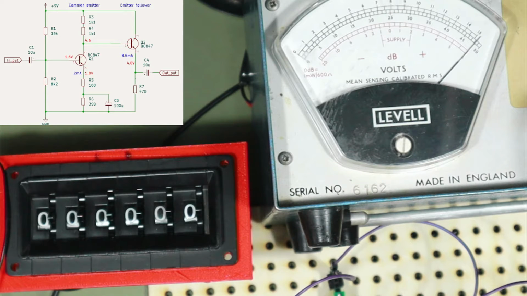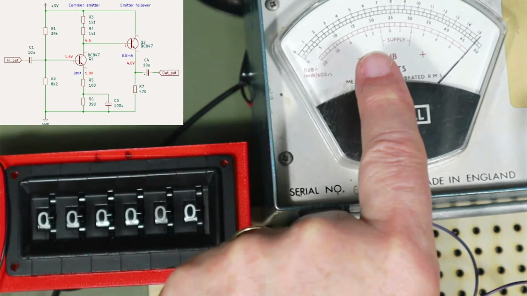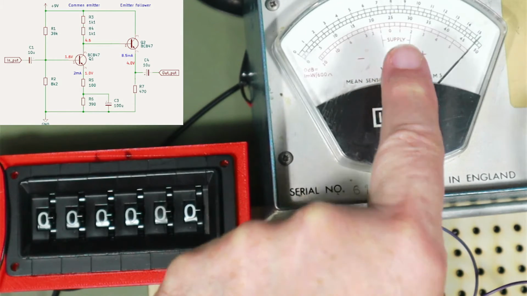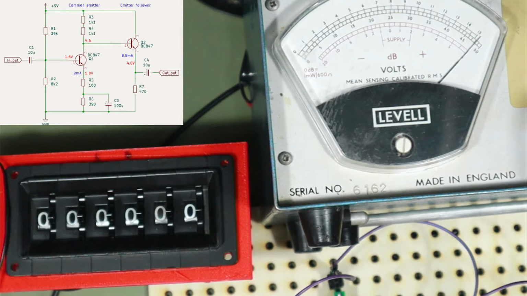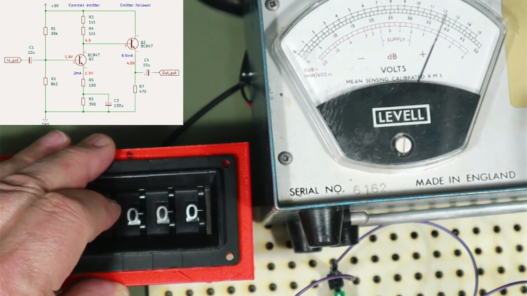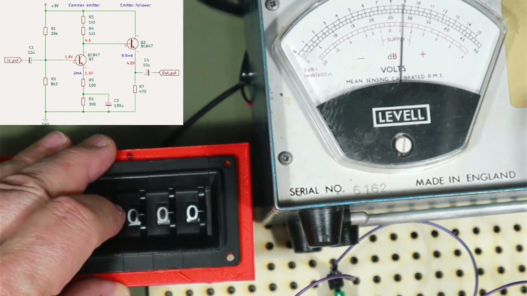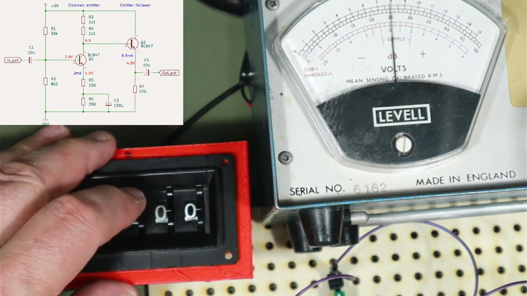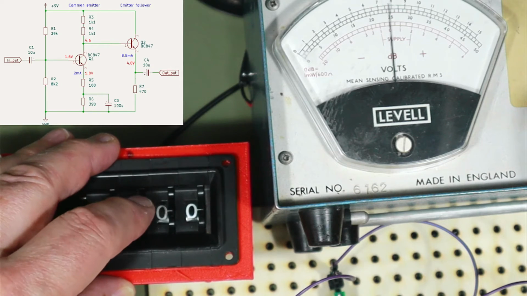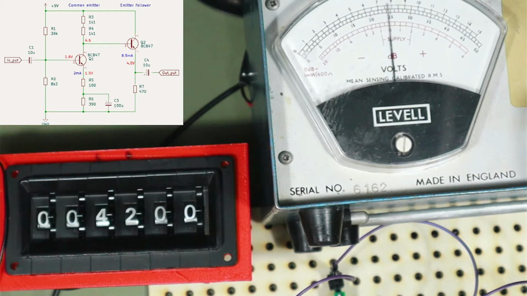So when I alter the value here, when that reads 0, which is up there, then the value here will equal the value of the input impedance. And so we'll crank it up: 1K, 2K, 3K, 4K, 4K1, there, about 4K2, maybe 4K1. So that is the input impedance-ish.